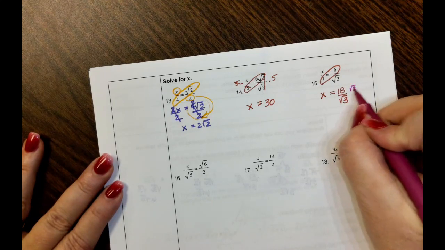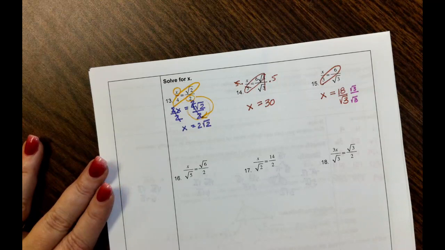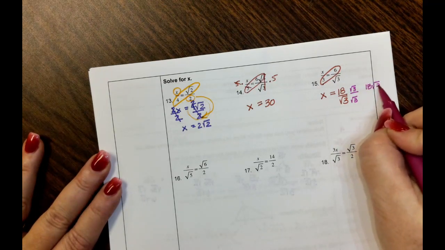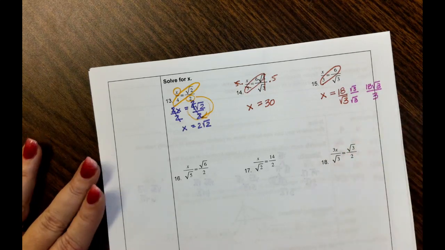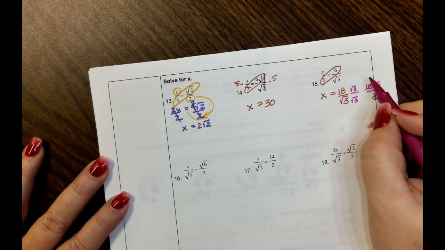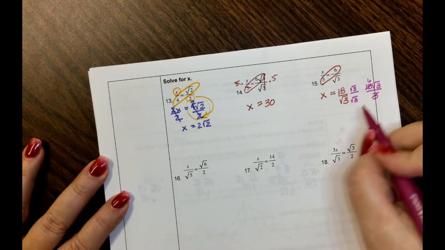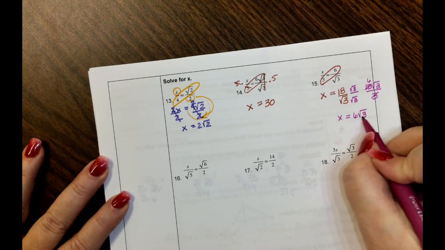Okay, so let's create an equivalent fraction by multiplying by root 3 over root 3. Now we have 18 radical 3, multiply across the top. Root 3 times root 3 is 3. Notice the 18 and the 3 will reduce and cancel out. 18 divided by 3 is 6. 3 goes into 18 6 times. That leaves me with x is equal to 6 radical 3.